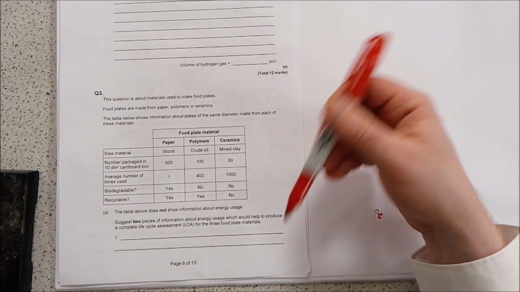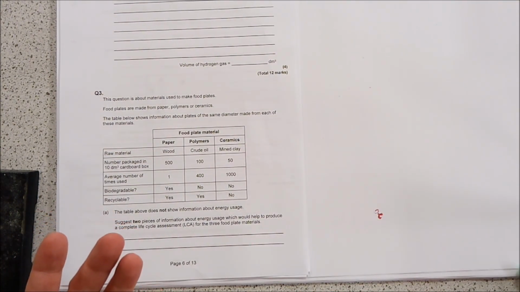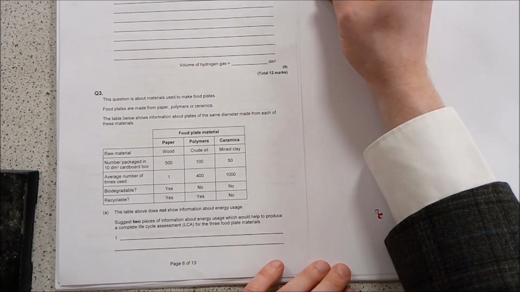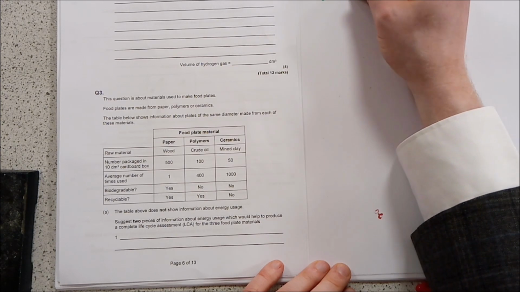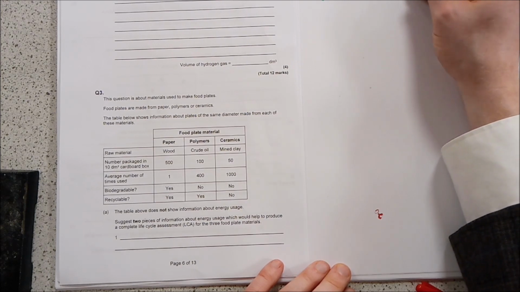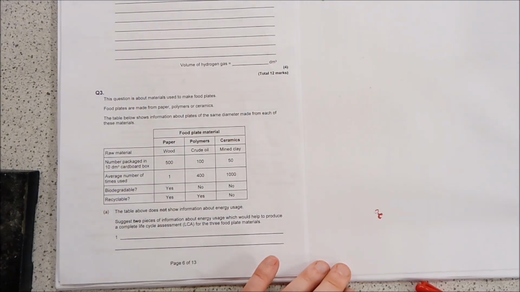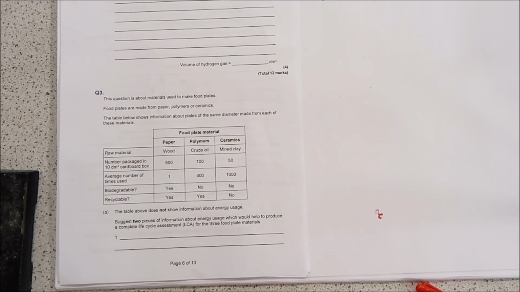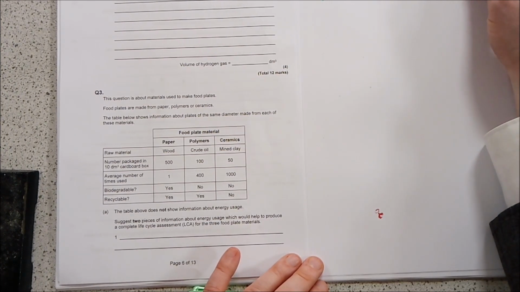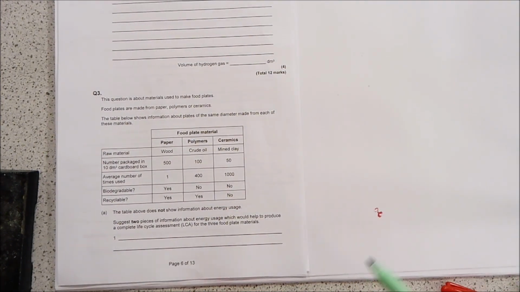Okay, first thing that you need to think about is getting everything into the same units. So we know that 58 megajoules is effectively 58,000 kilojoules. So that's the first thing you do. Get everything into the same unit. You could go the opposite way round, I suppose, but I'd rather not.